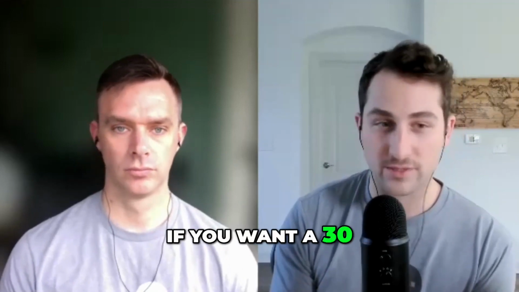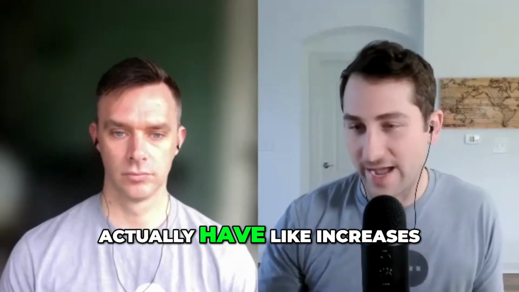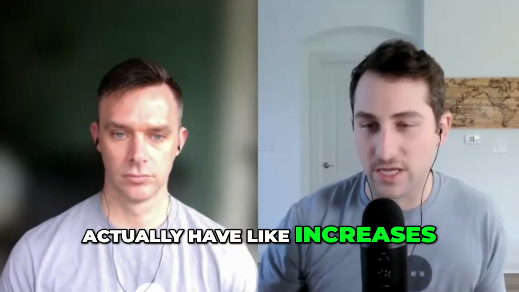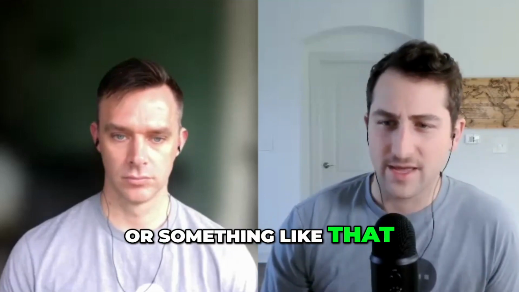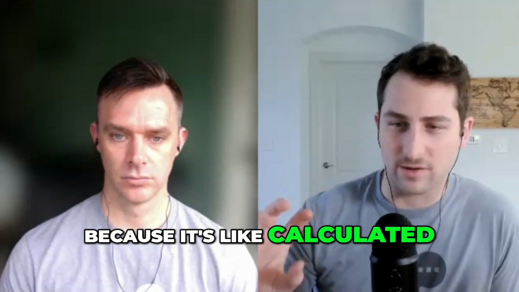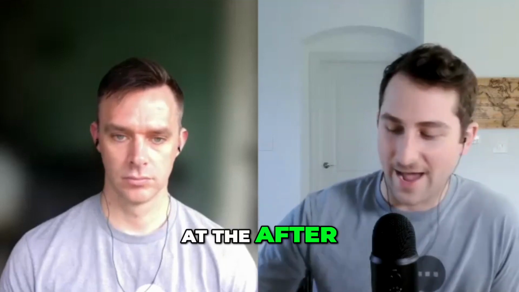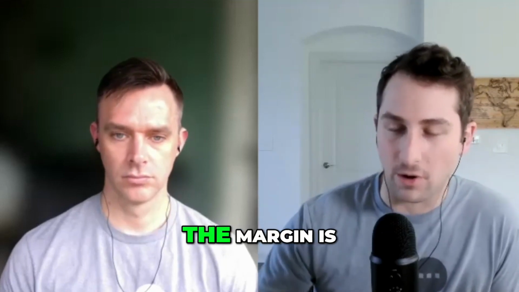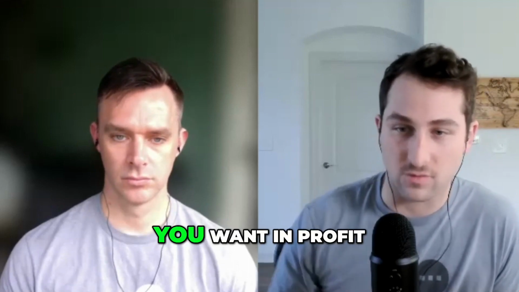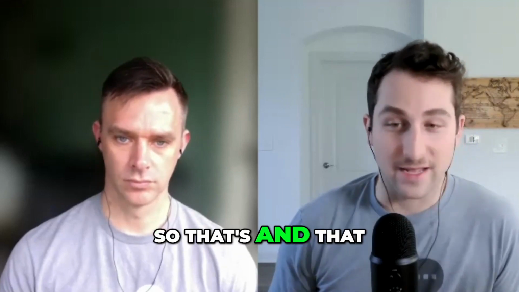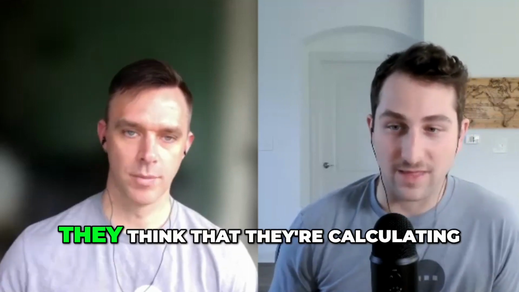Whatever, if you want a 30% margin, it increases to like $170 or something like that, because it's calculated backwards. After the transaction takes place, the margin is the percentage of the total transaction value that you want in profit. That screws over a lot of people if they think they're calculating markup.